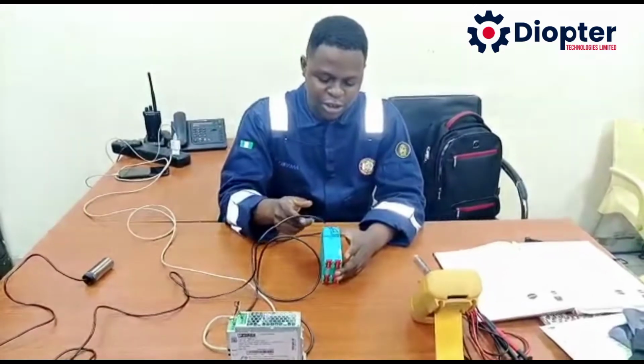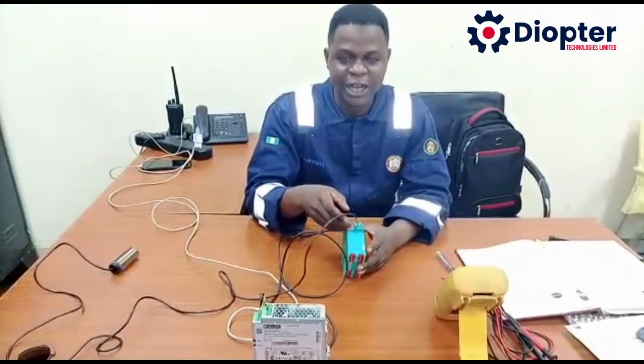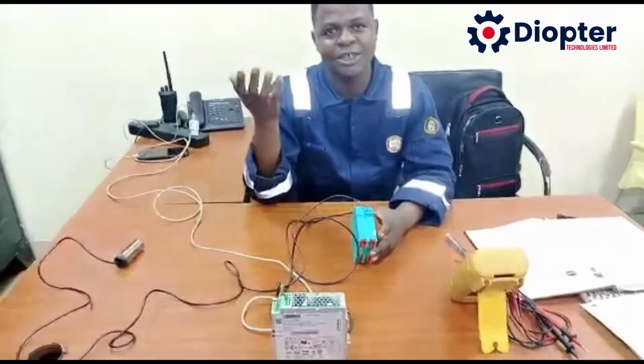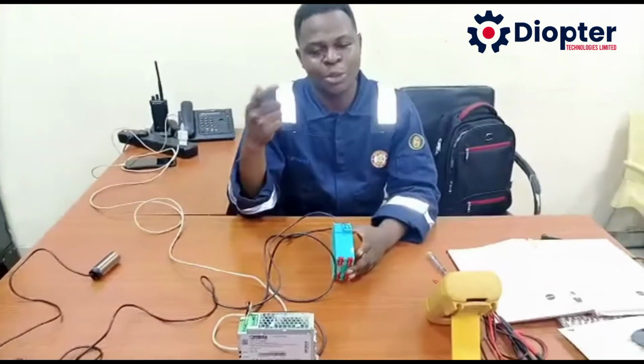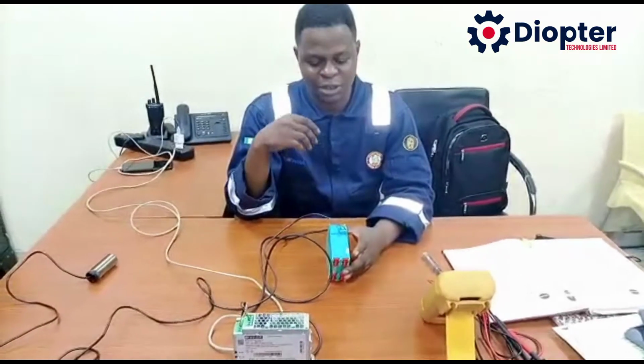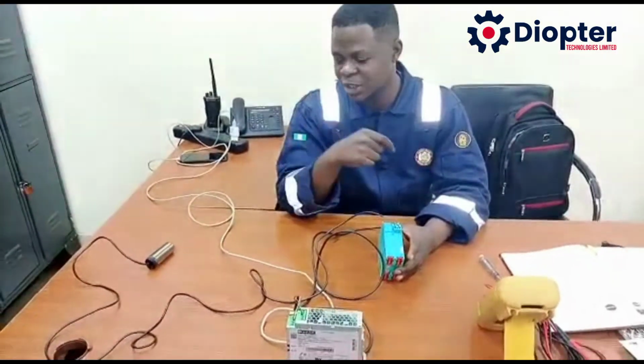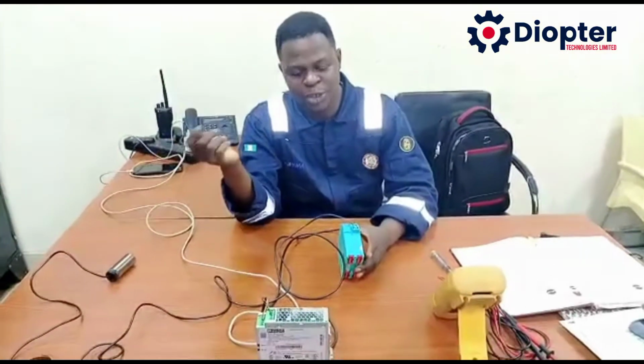The reason is so that we do not have either higher voltage, and in some cases too we do not have a lower voltage. So the barrier is there to help amplify the 24 volts DC before it actually gets to the sensor and of course to the PLC.